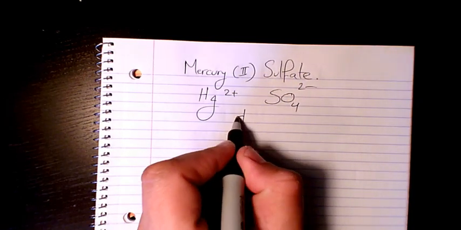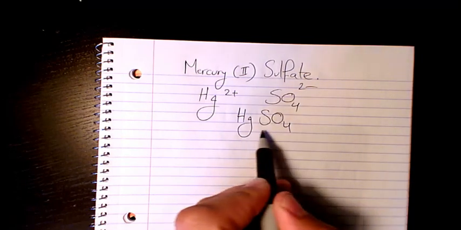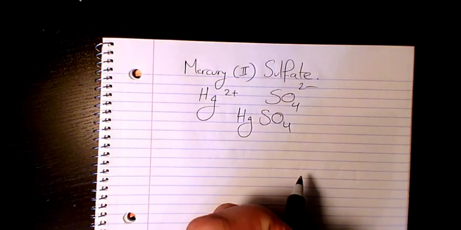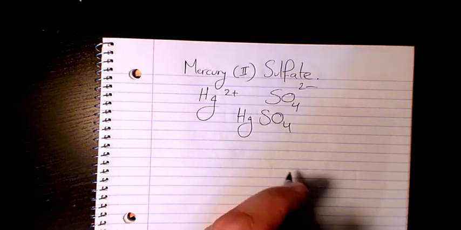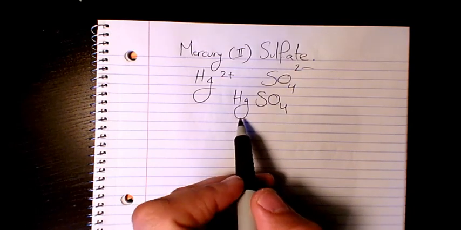So then the compound is going to be HgSO4. So it's going to be 2 and 2. They cancel out. It's going to be HgSO4. And after that, I want to find out the molar mass of mercury 2 sulfate.